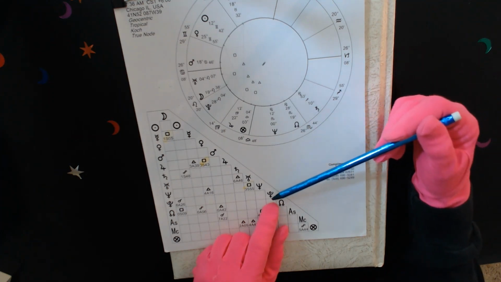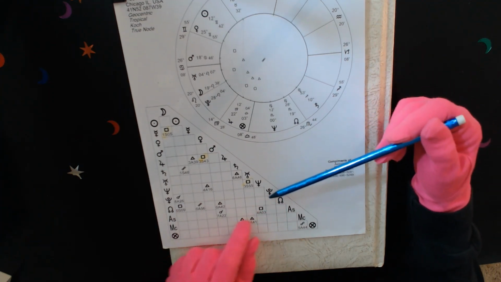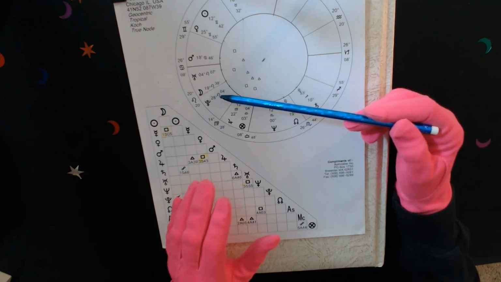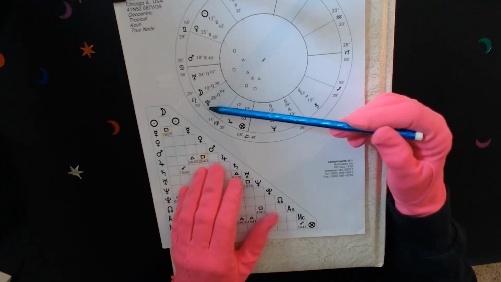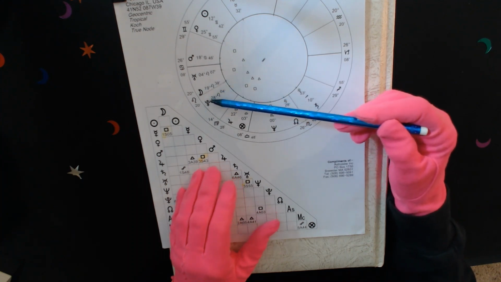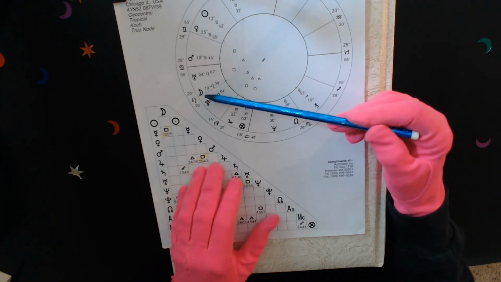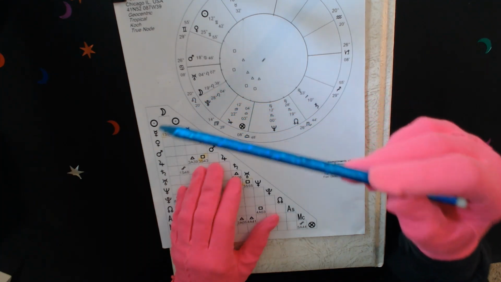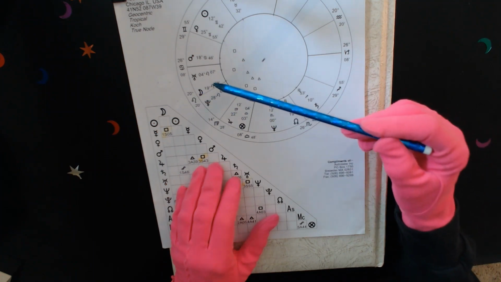Okay, and then we've already mentioned Pluto was conjunct the moon here. And again, this is an emotional sign, and that conjunction is going to give some power to that moon. This person is going to experience a lot of emotional ups and downs.